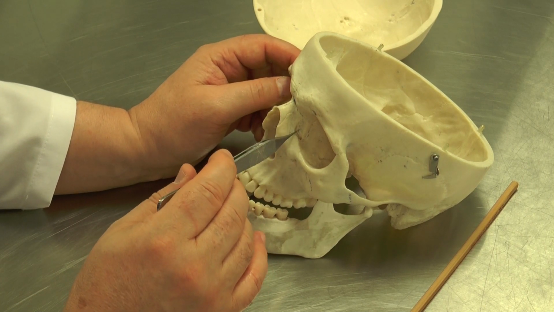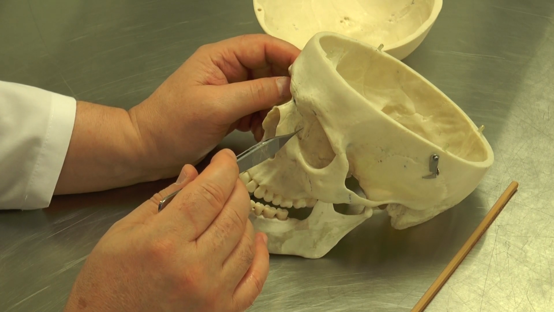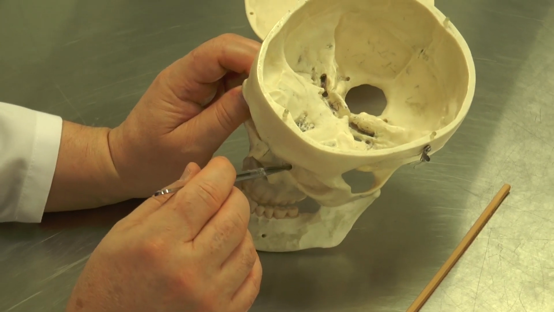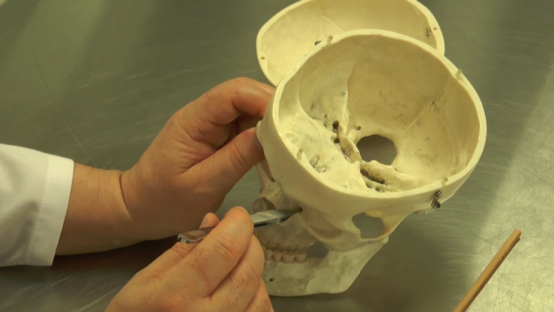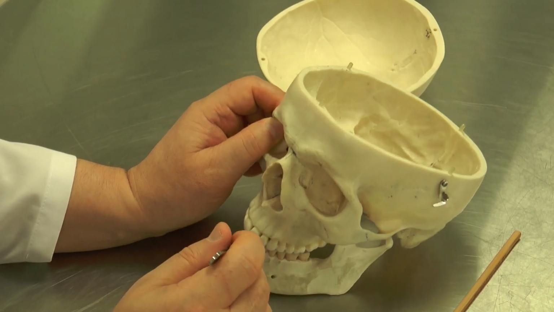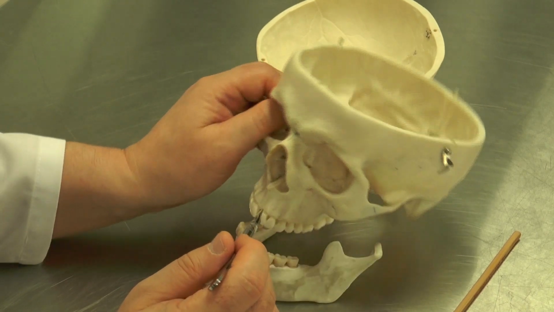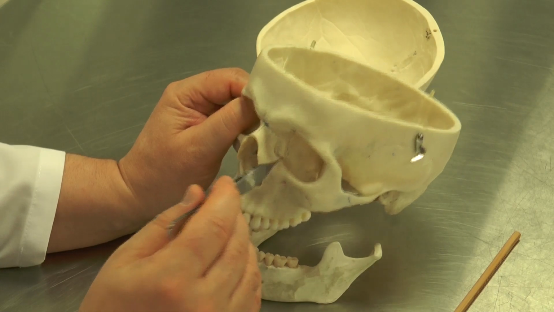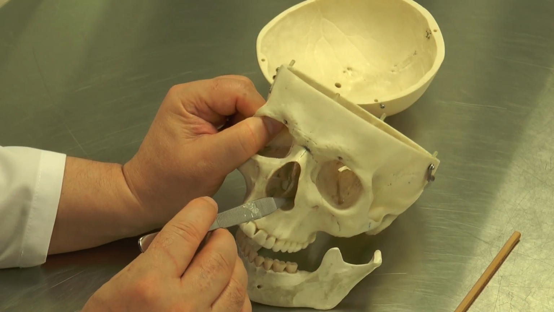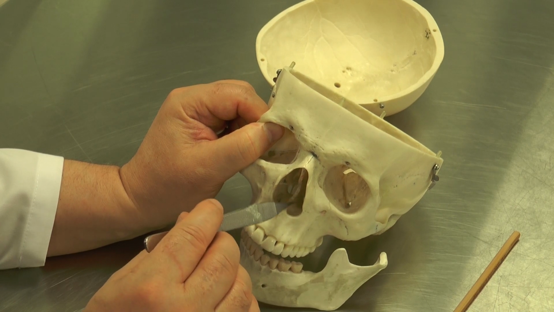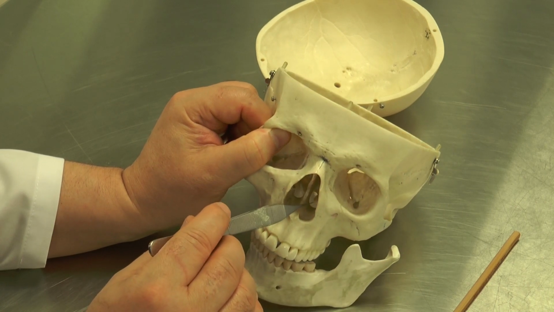So this is the lacrimal bone, and if you look at it, there's a canal here. This is the nasolacrimal canal or nasolacrimal duct. After the tears come out from the sac, they go through this nasolacrimal duct and it opens to the inferior meatus of the nasal cavity, which is on the lateral wall of the nasal cavity.